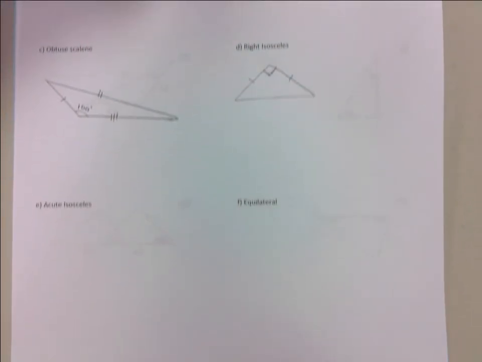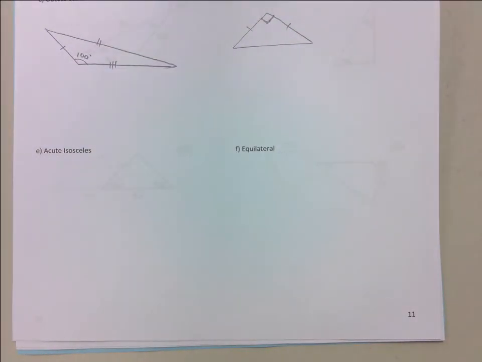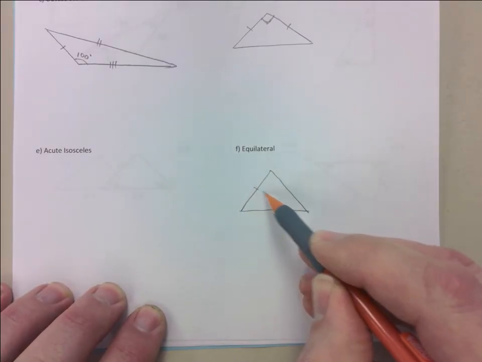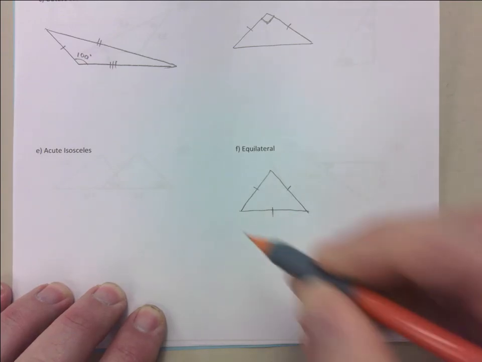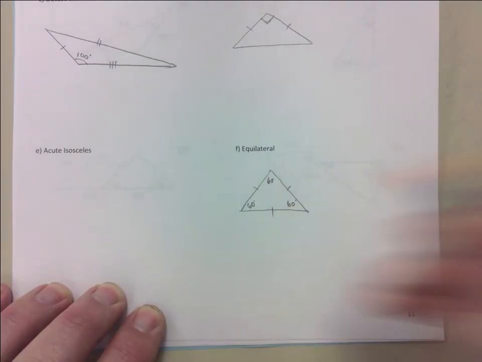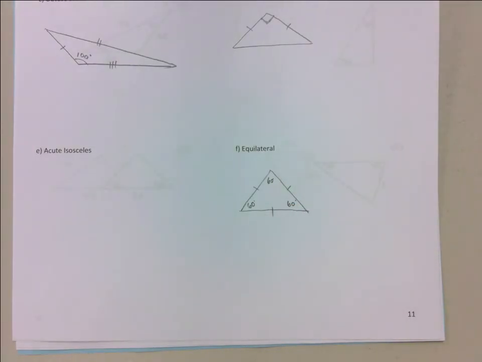Equilateral. Easy. You can do it like this. And I like the 60s in there. It's always acute.